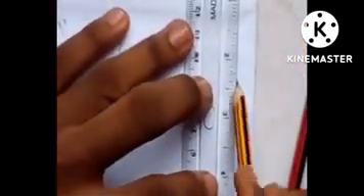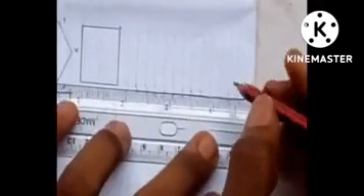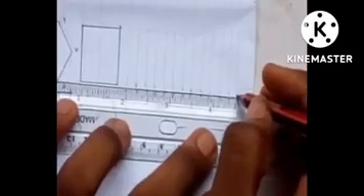Let me put a last division here. I don't want there to be any division here, so I'm removing that and fixing a last one at the other end. So I want there to be a space. Now let's call this 1, 2, 3, 4, 5, 6, 7, 8, 9, 10, 11, 12, and 1. These are the divisions on which this cylinder has been developed.